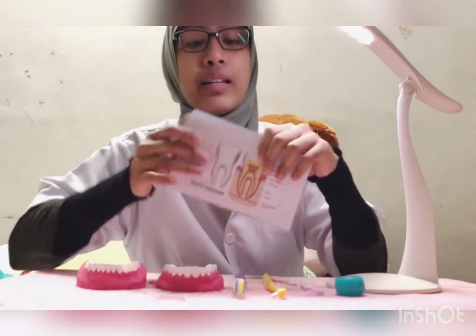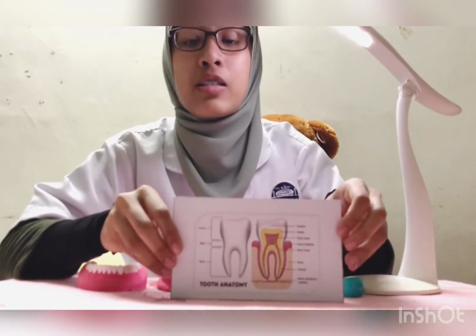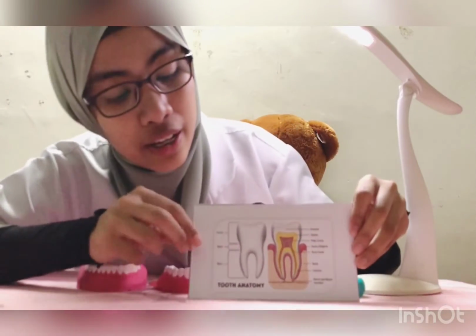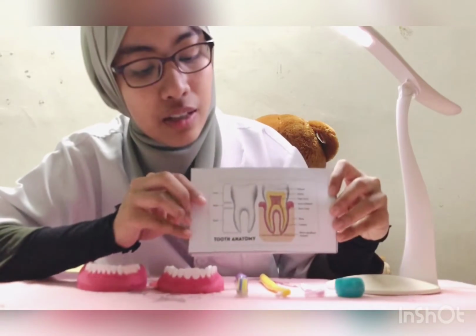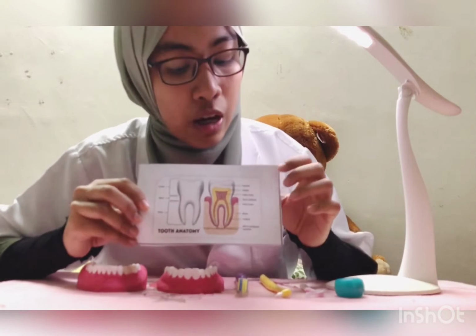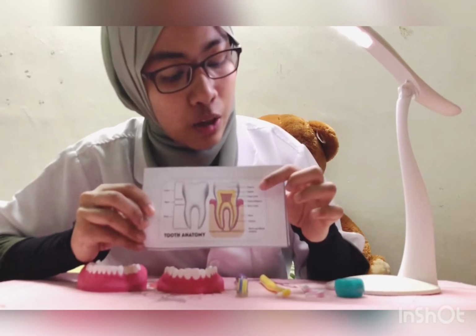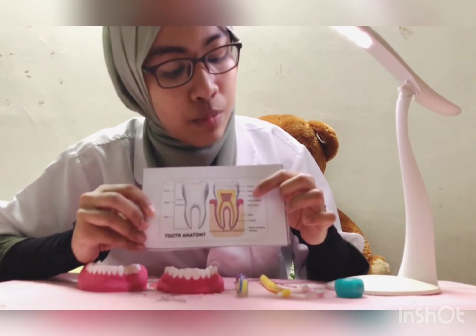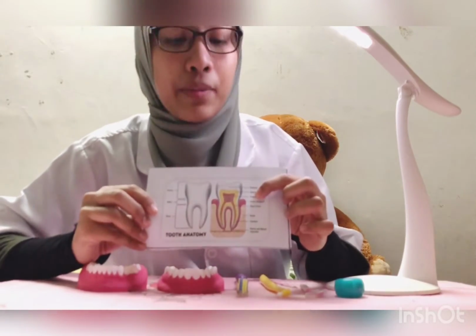Basically, our tooth structure consists of three parts, which are the crown, the neck, and the bottom one, the root. And our tooth has three layers: the outermost layer is enamel, the second one is dentin, and the innermost part is the pulp.